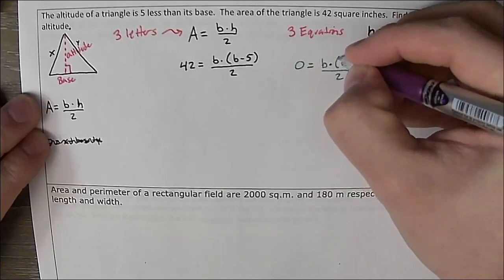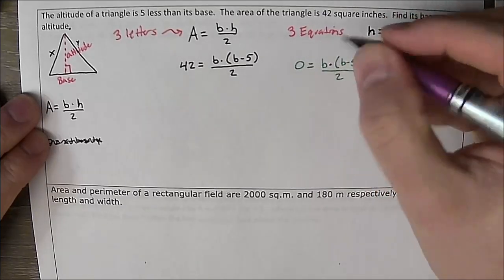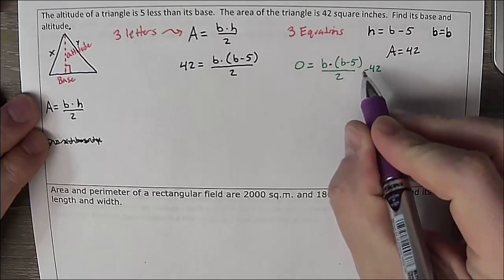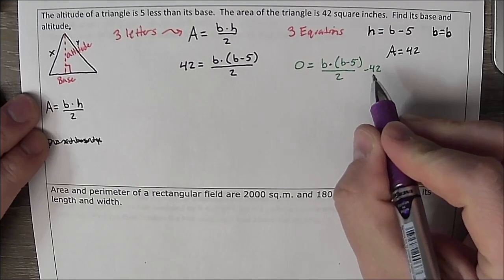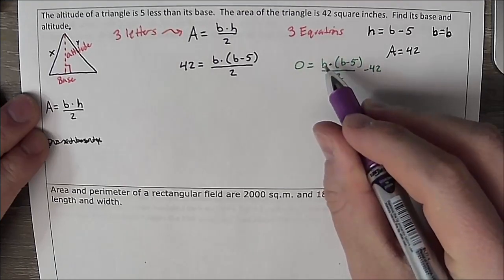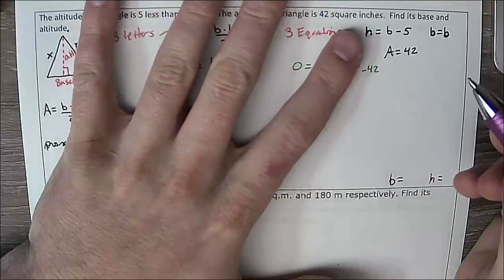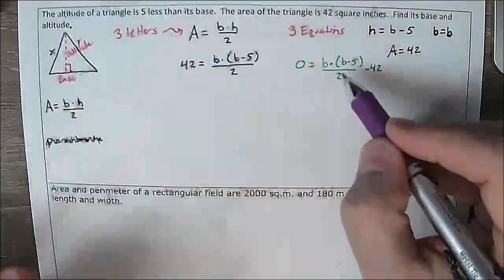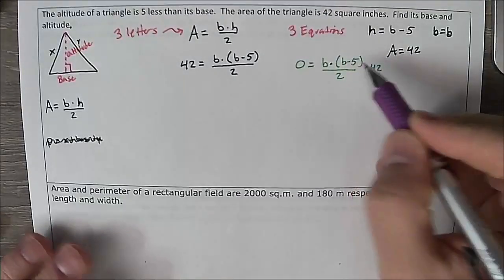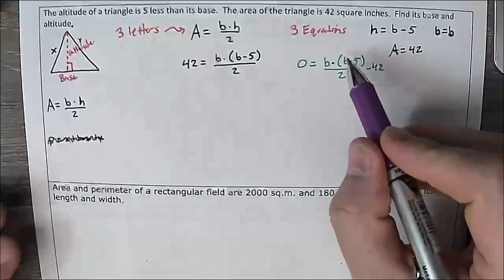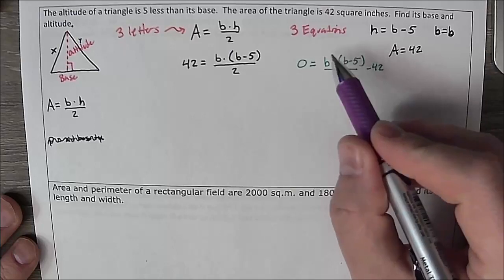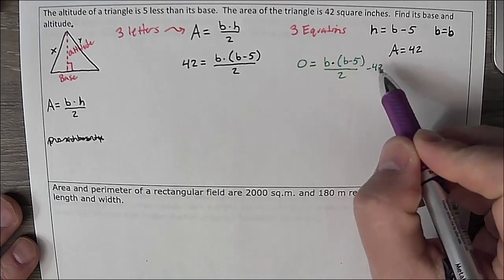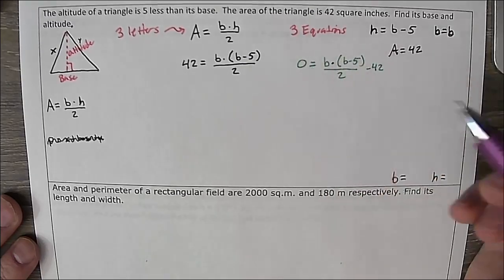So b is multiplying this entire set, so we can disregard that minus sign. But nothing is multiplying the negative 42. So even if b is 0, it doesn't change that 42. Even if this b was 0, or in this case 5, to make it 0, that doesn't change the 42. Because yeah, 0 times b would be 0, divided by 2 is 0, but 0 minus 42 isn't 0.